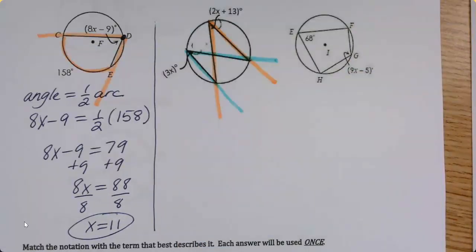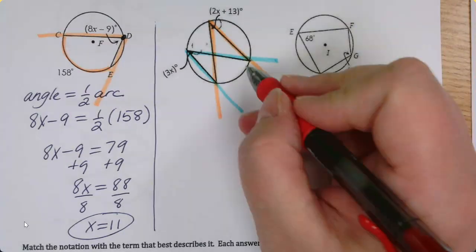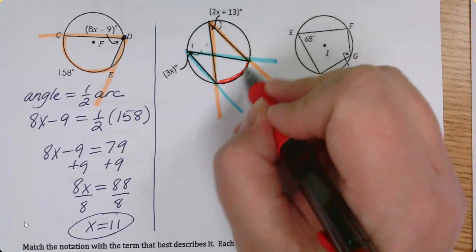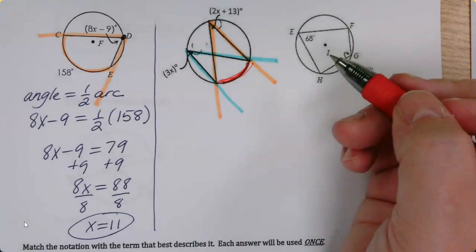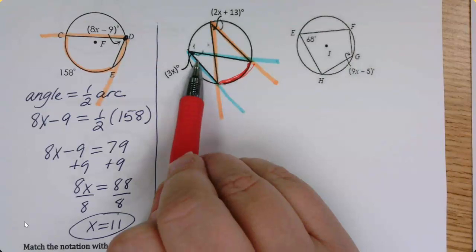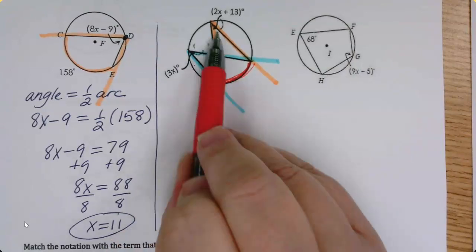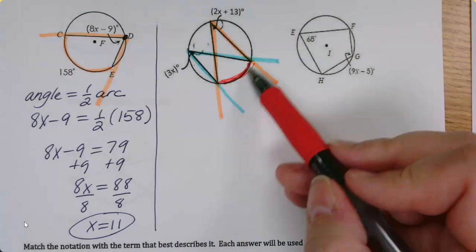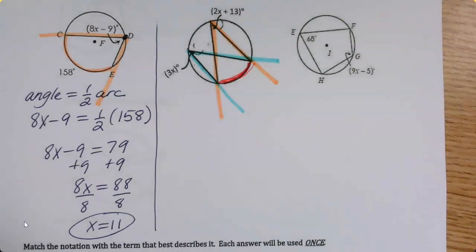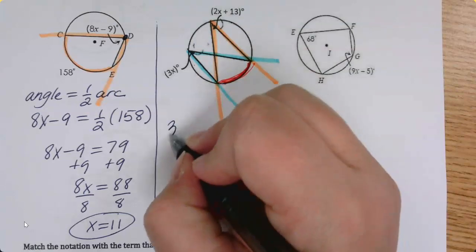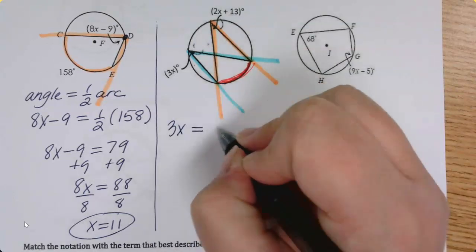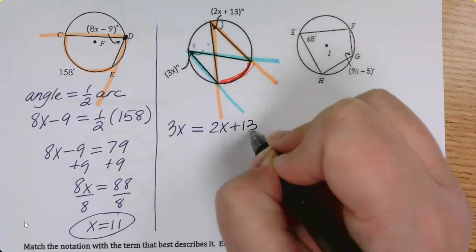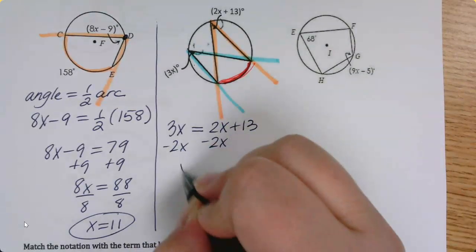Now, one of the theorems that we learn about inscribed angles is if you have two inscribed angles and they both intercept the same arc, which these two do, then they have to be the same. Because if you think about it, the blue angle has to be half of whatever that arc is, and the orange angle also has to be half of it. So, like if this were a 100-degree arc, they'd both be 50. Whatever this arc is, they're both going to be half, so they both have to be the same as one another. What that means for me is I can write an equation that says 3x has to equal 2x plus 13. And then I can just solve. So x is 13.